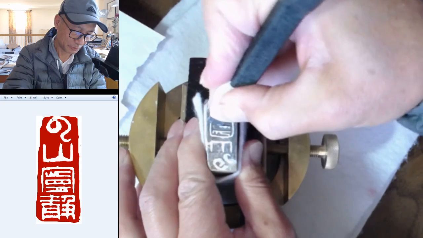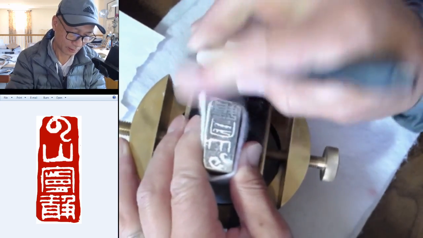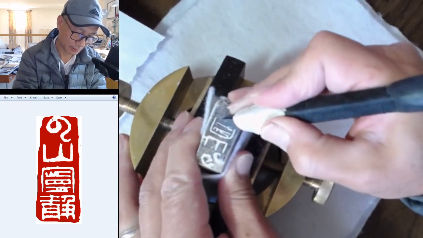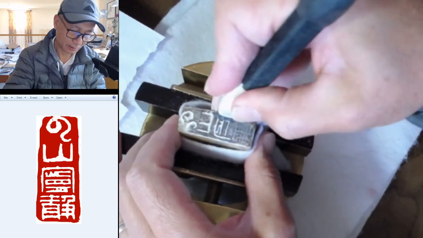To avoid chipping, I can use this cutting technique instead of pushing. You just cut to reduce the impact.